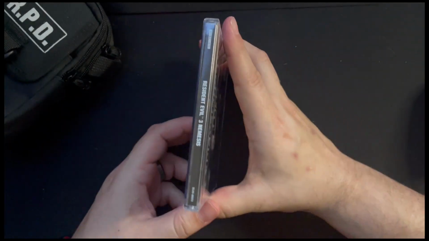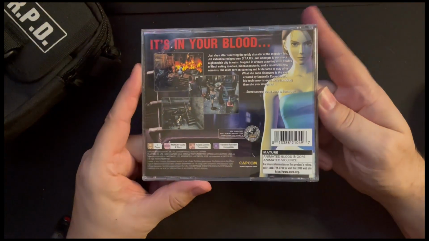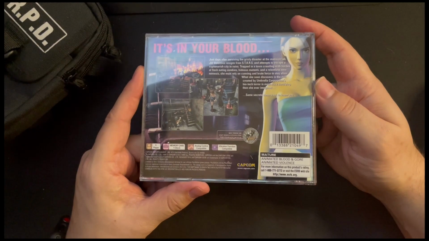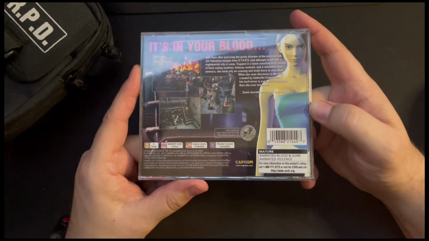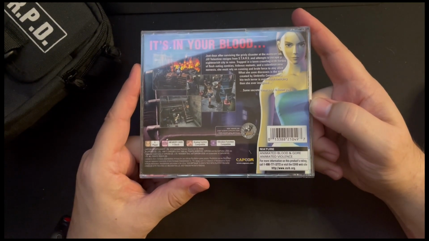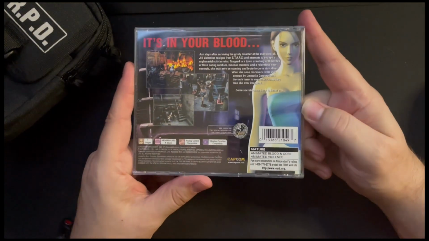Notice the normal same PlayStation 1 spine on the side, and on the back it actually has a full emphasis shown of Jill Valentine with her crop attire, skirt, and also sweater that she ties around her waist.